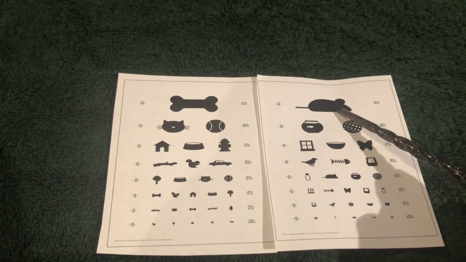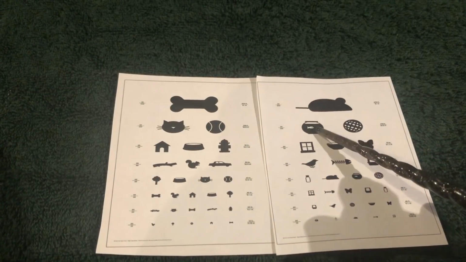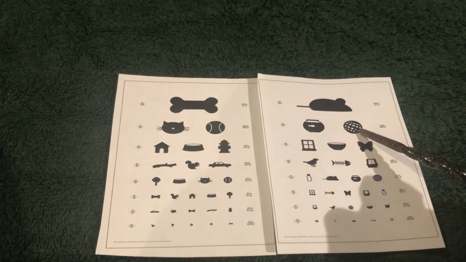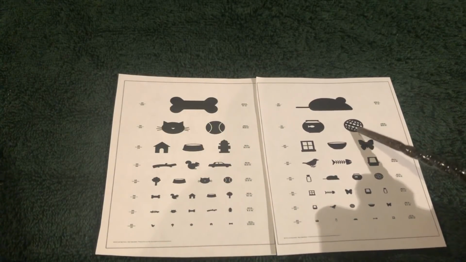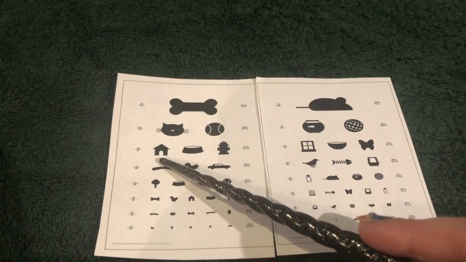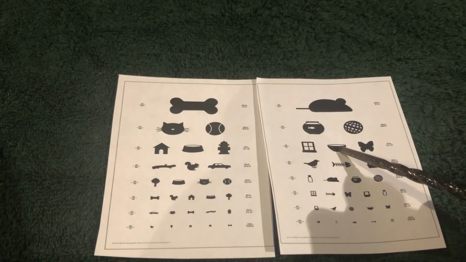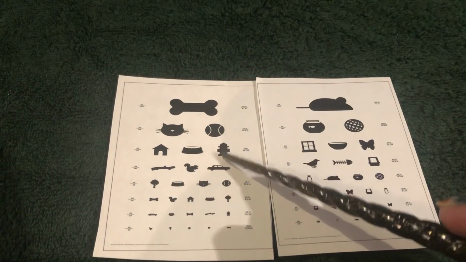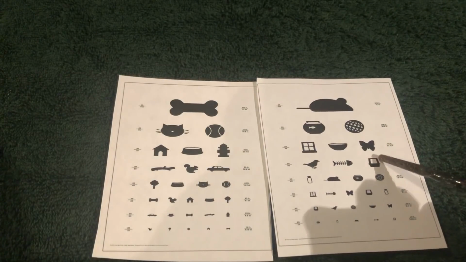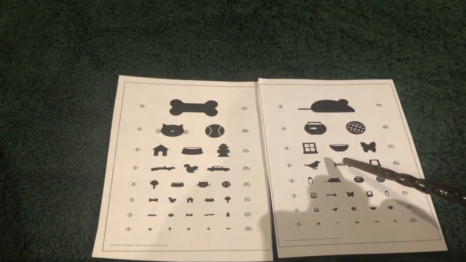A mouse. Tennis ball, fish tank, yep, cat. What's this one? It looks like a globe, but it's a ball. It's like a cat's ball with the bell in it. This one, doghouse, yep. A window, a bowl, yep. Here's another bowl. Good. This fire hydrant, yep. Butterfly. What's this? It's a carrying crate or a litter box. I'll accept both answers. This one.